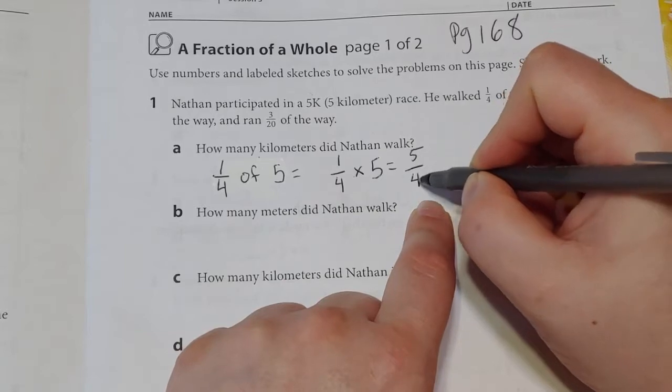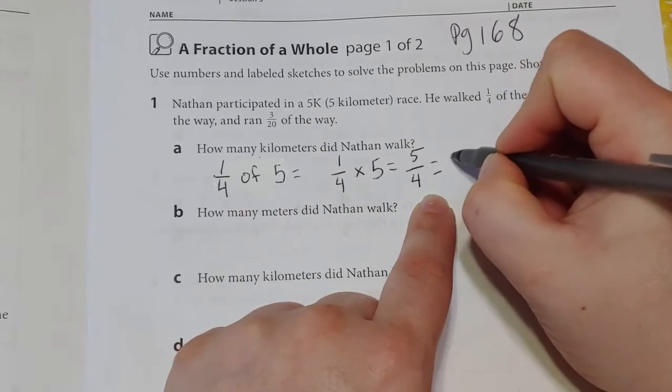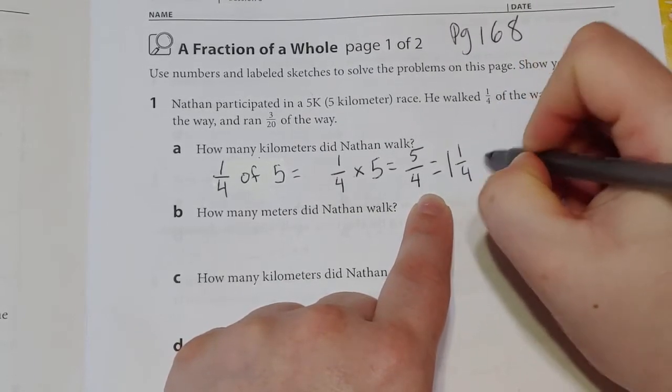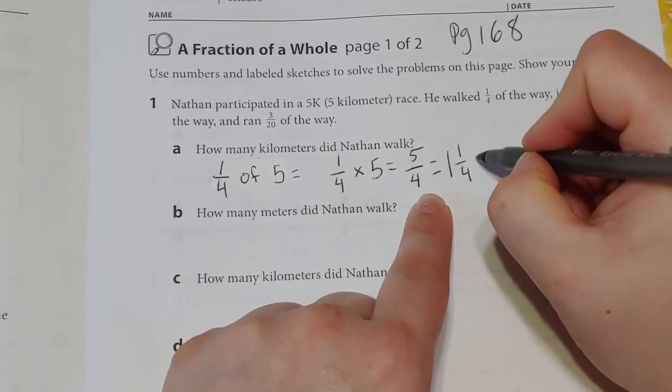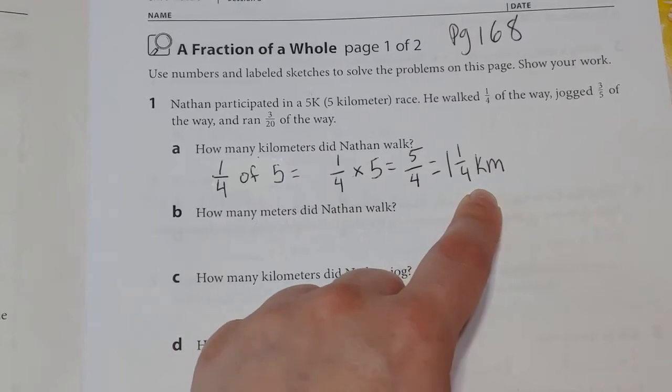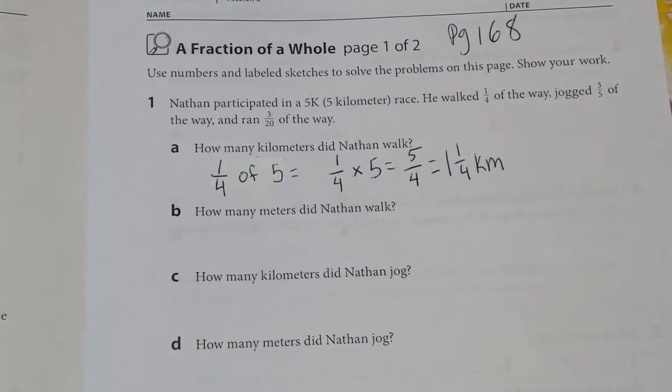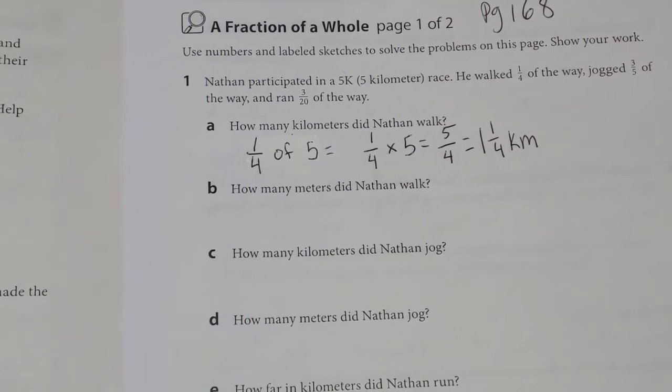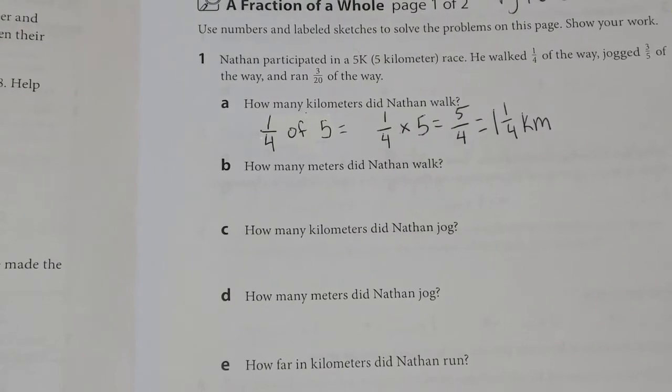So 5/4 is the same as 1 1/4. Keep in mind it's a story problem. We need to put that kilometers back in. So he walked 1 1/4 kilometers. How many meters did he walk?